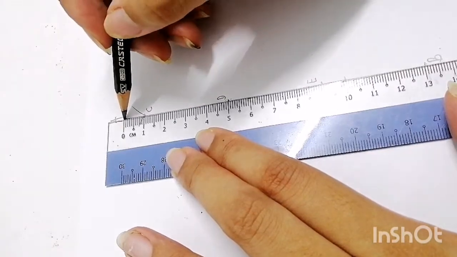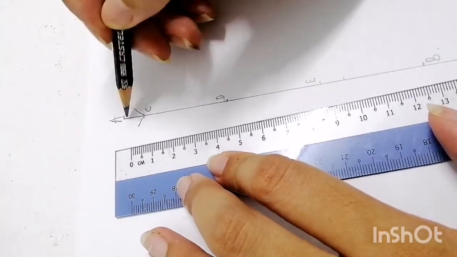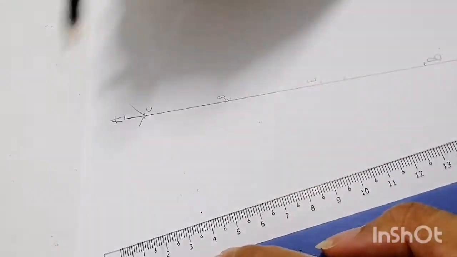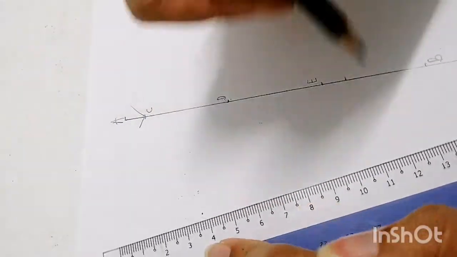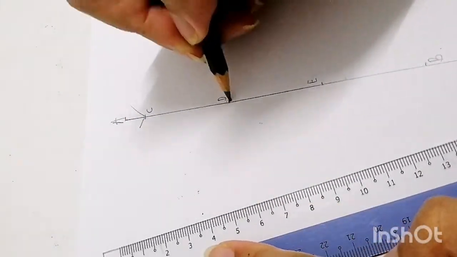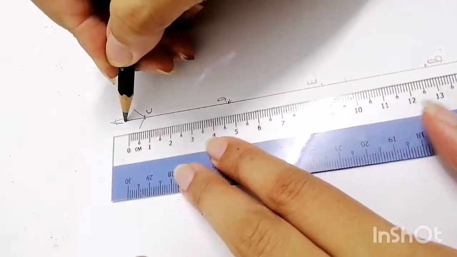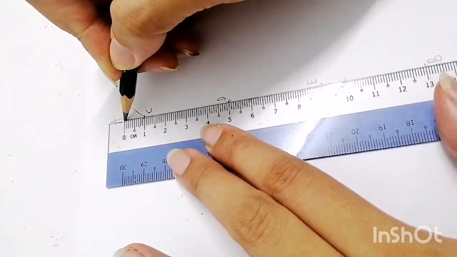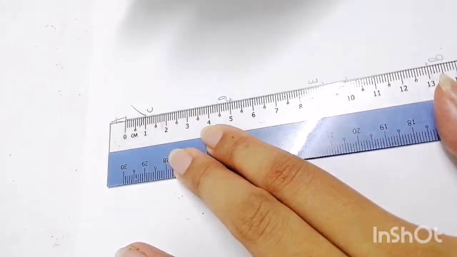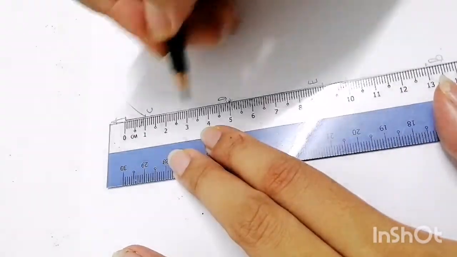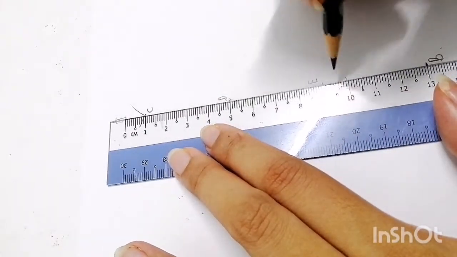Because A to D is the radius, I'm going to create the circle. A perfect circle should have the same measurement from the midpoint. So A to D is 5 cm, which means the rest have to be 5 cm, 5 cm, 5 cm.